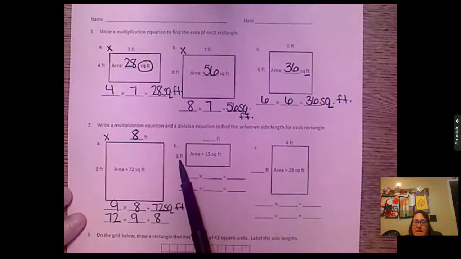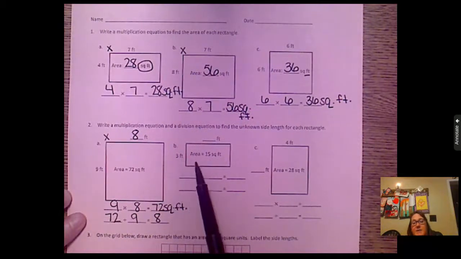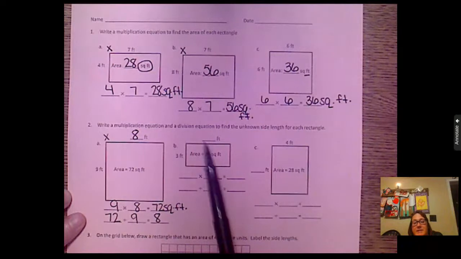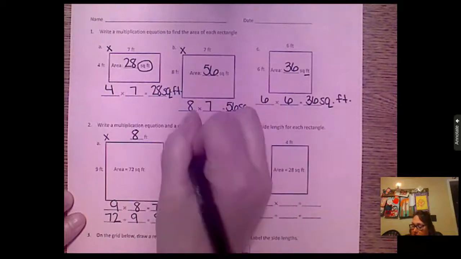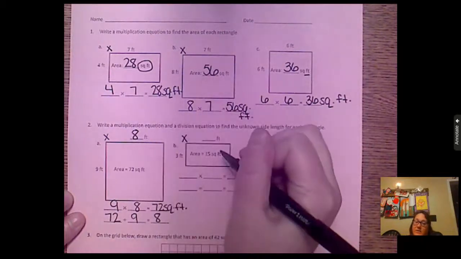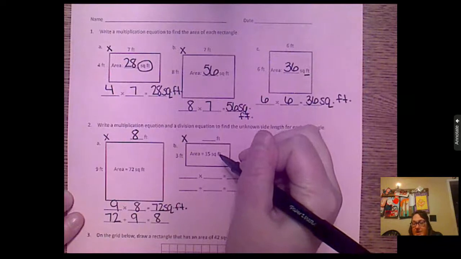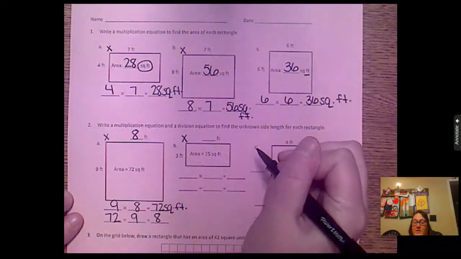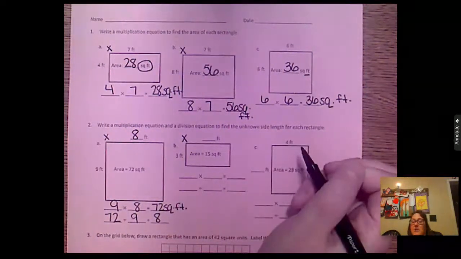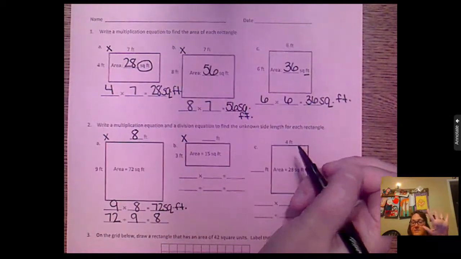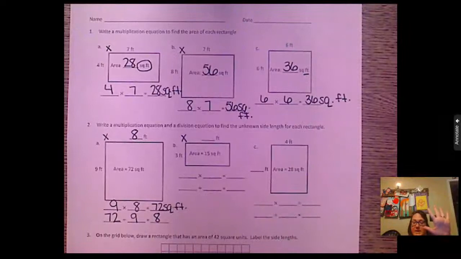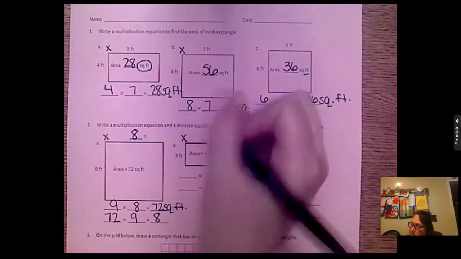So for B, the side length we know is 3, and we know that the area is 15, and we're missing that other side length. So to find that other missing side length, I can say to myself, 3 times what equals 15? Do you know that answer yet? Okay, we could also count by 3s till we get to 15. So we have 3, 6, 9, 12, 15, stop. So my answer there would be 5.